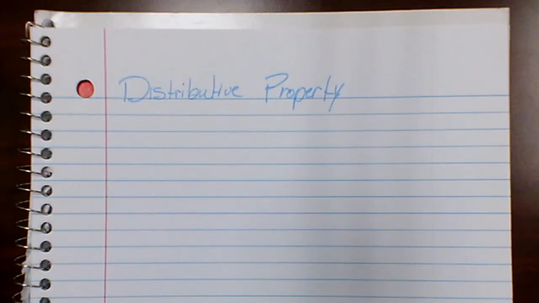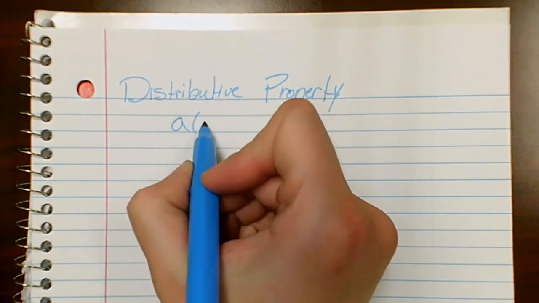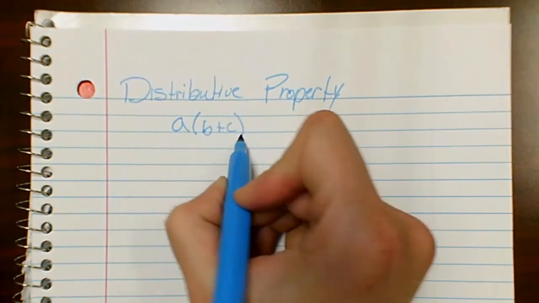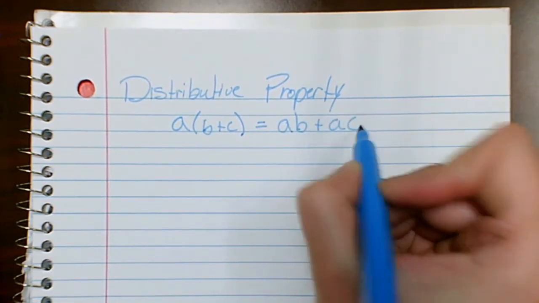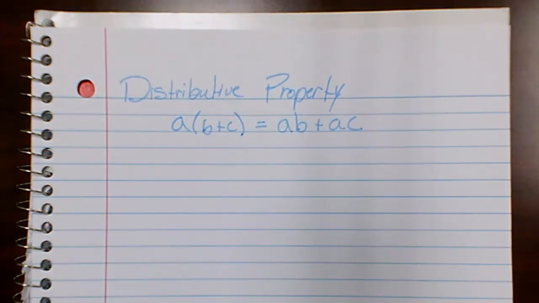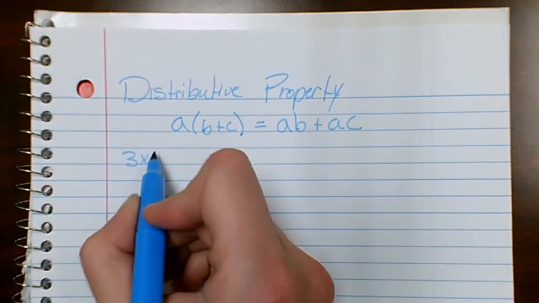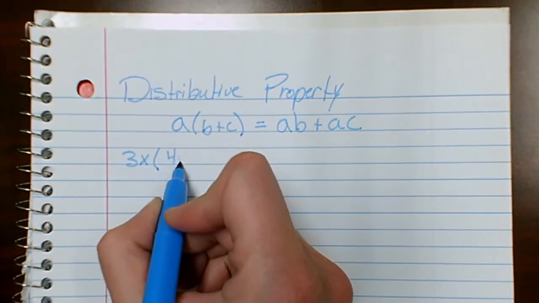We will look at the distributive property. The distributive property states that if you have A times (B plus C), then you can take A times B plus A times C.